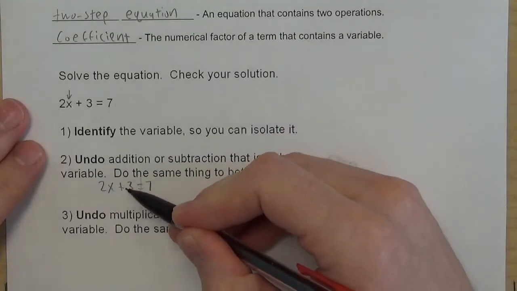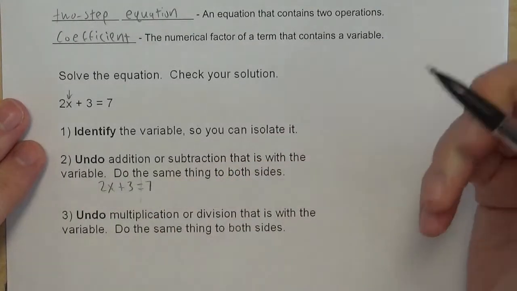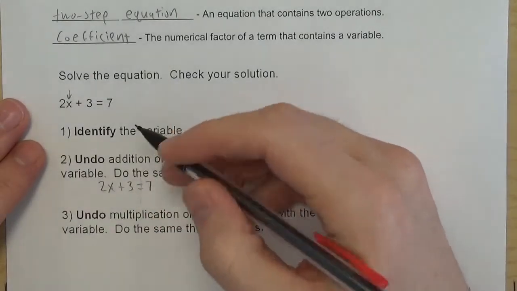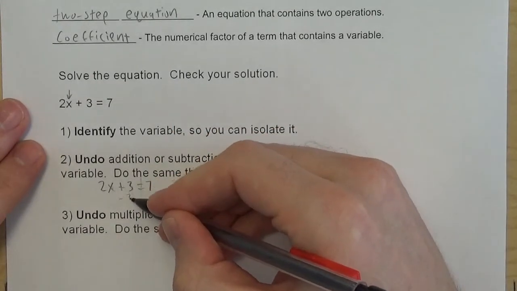So we're going to undo the addition or subtraction stuff first. To undo that, as we talked about the other day, you have to do the opposite of whatever this is. So if it's plus 3, we subtract 3 on both sides.